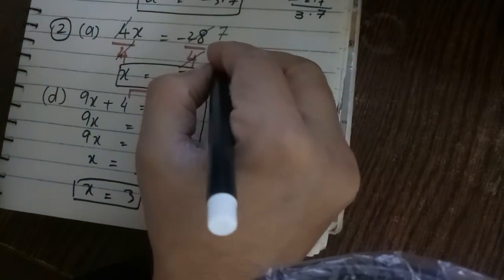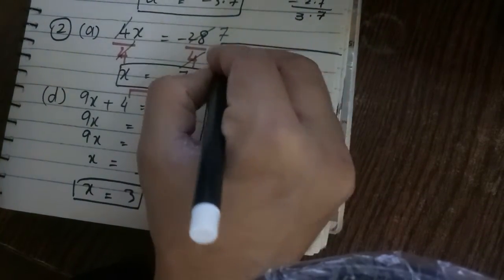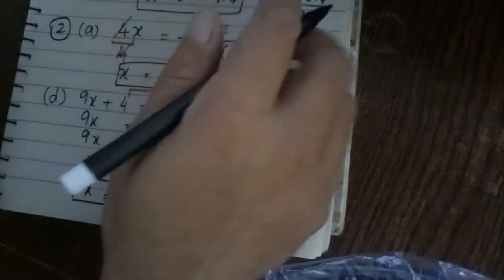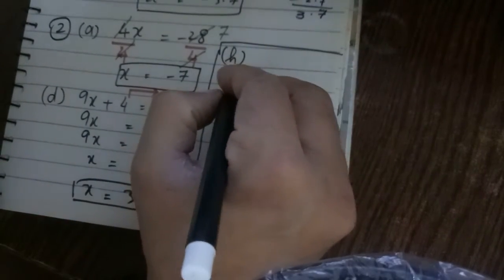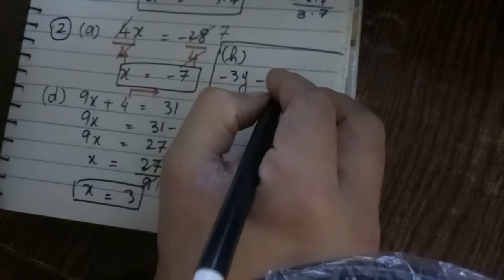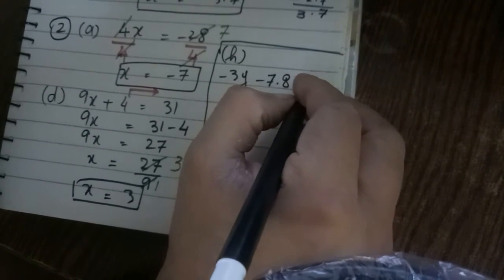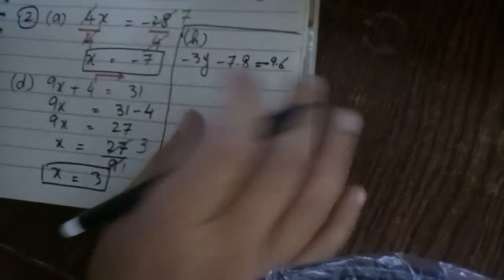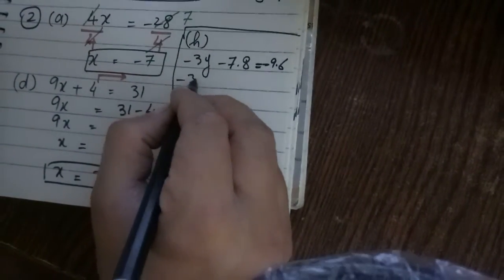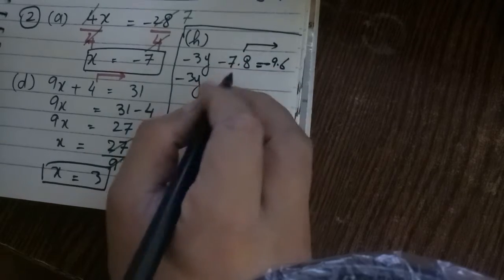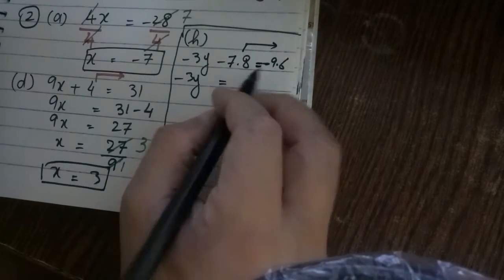Next part H. In part H we have minus 3y minus 7.8 equal to minus 9.6. So minus 3y as it is, we shift 7.8 towards the right hand side, and it will become positive there.